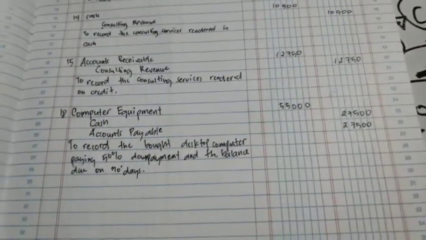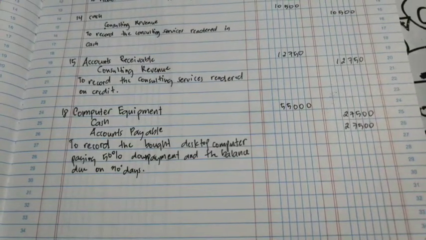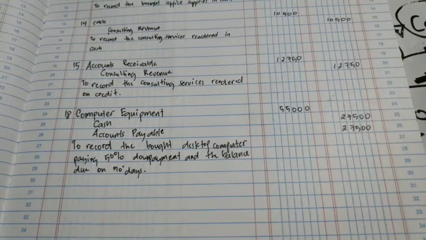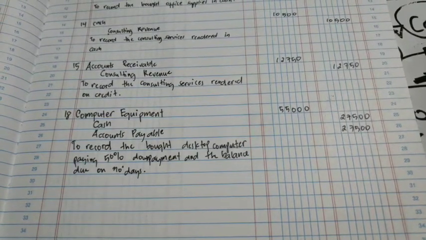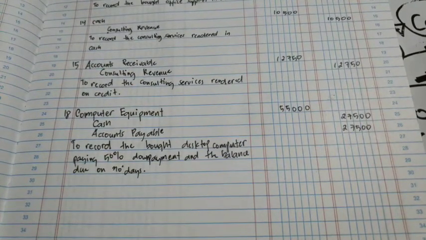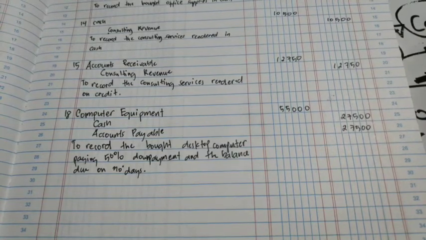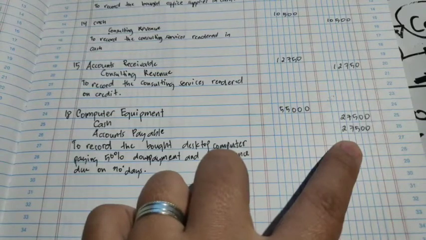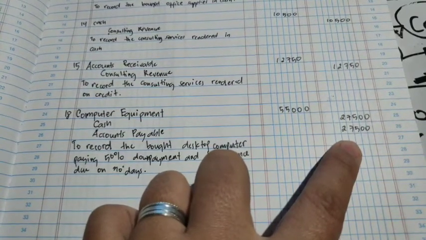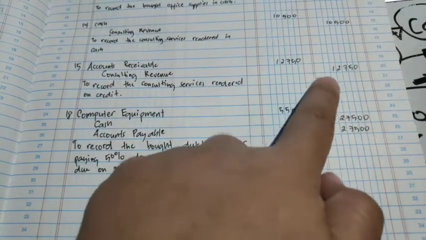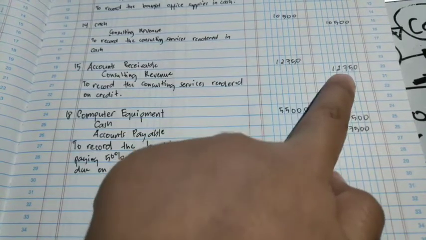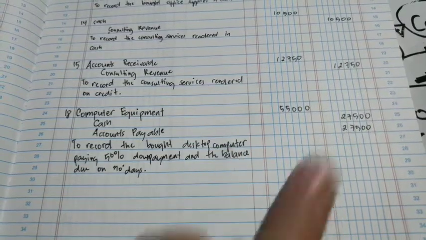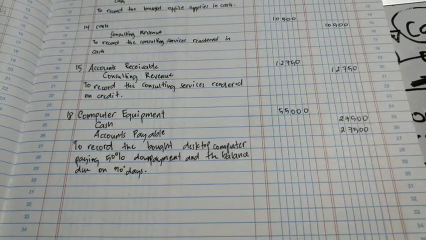So, this is how you will write, or this is the entry for the property, plant, and equipment with a down payment. And this is what a compounded entry looks like. Always remember that your debit amounts and your credit amounts should be in balance. Not all the time that they are all the same in amounts. There are some instances na ganito ang kanyang mga amounts. So, dapat balanse pa rin sila.